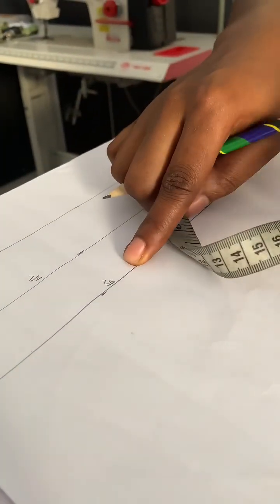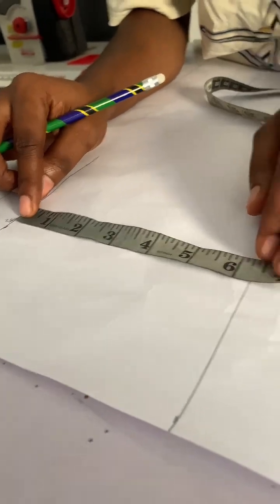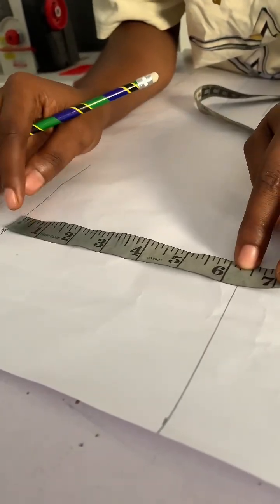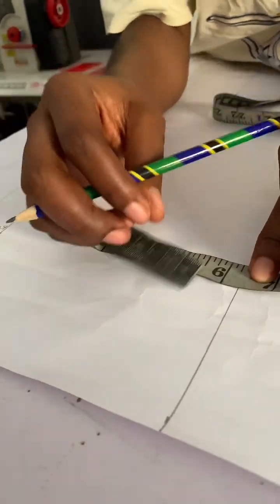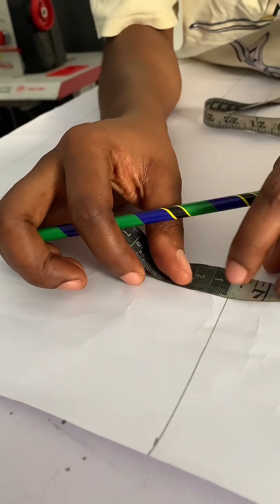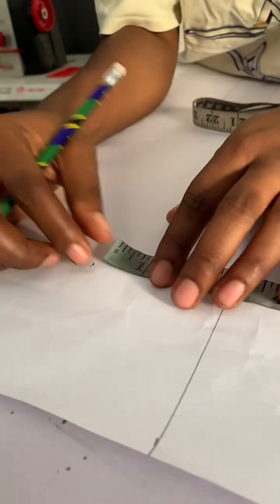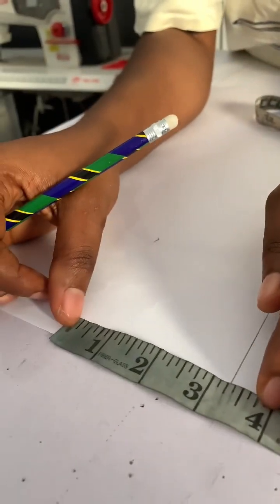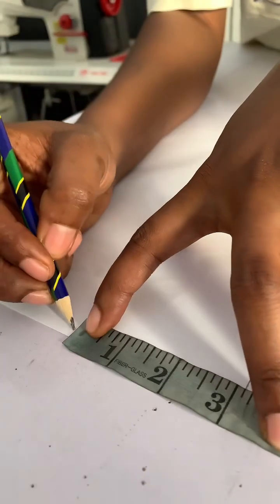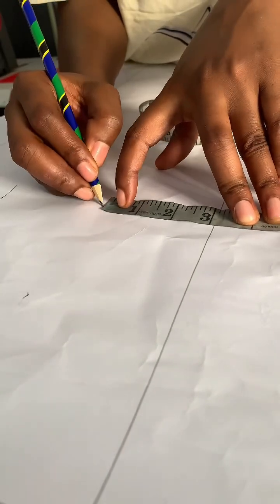Then from this back shoulder line to this bust point, I'm going to get the midpoint of that. The midpoint is 3 and 1/8. 3 and 1/8 is the midpoint.